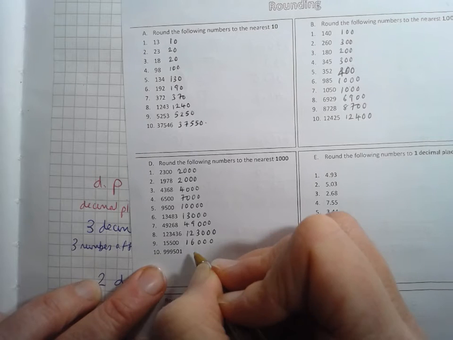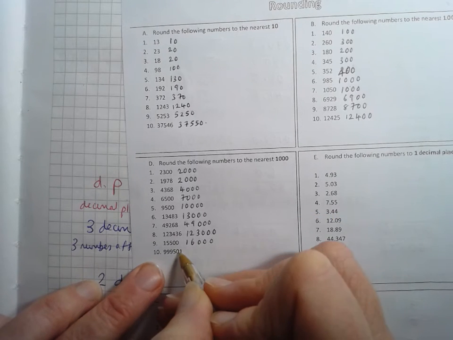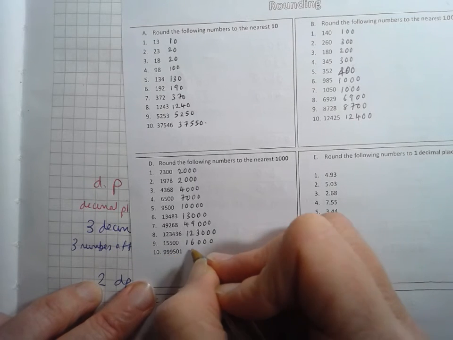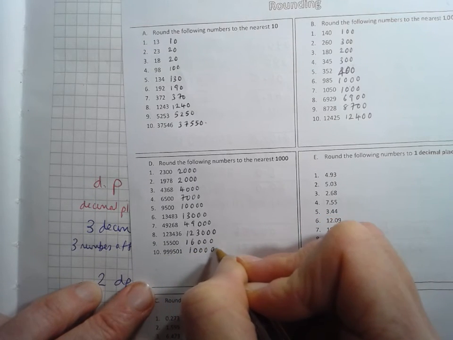999,501. Oh no, that's going to round it all up. That 5 is going to round that up to 10, that up to 10, that up to 10. So it's up to 1,000,000. Oh, that was a hard one.